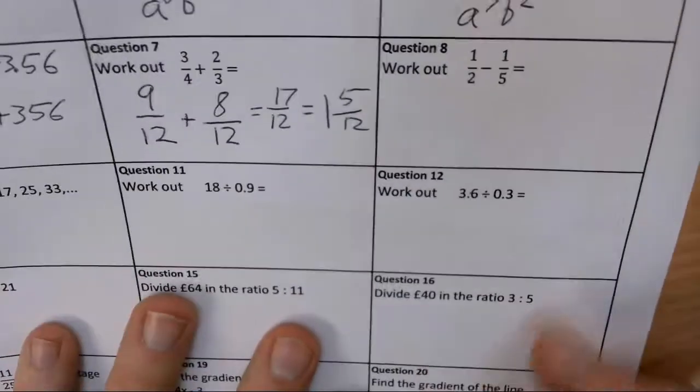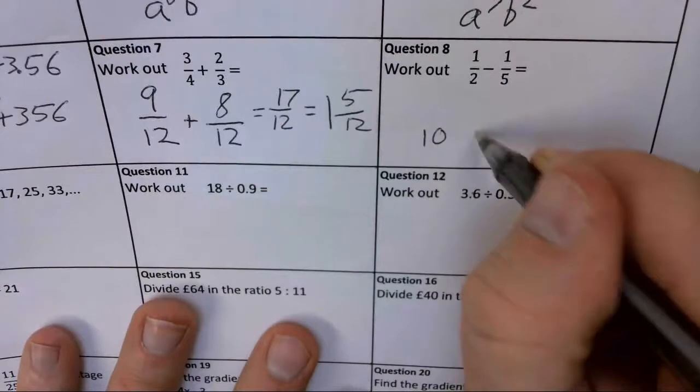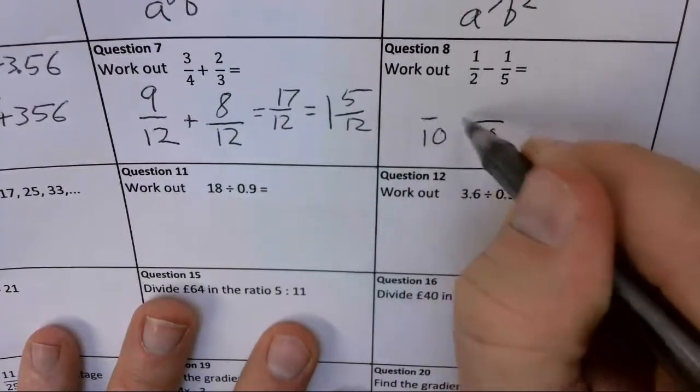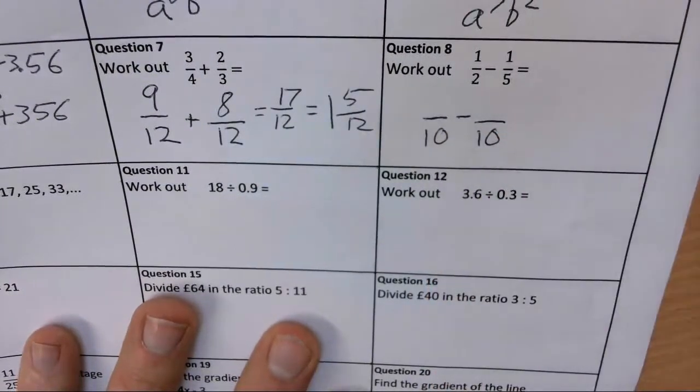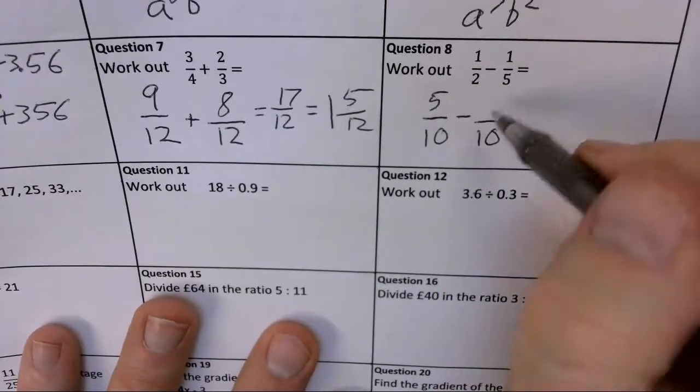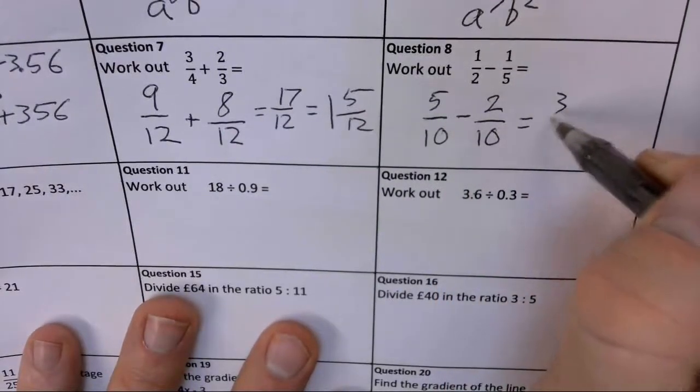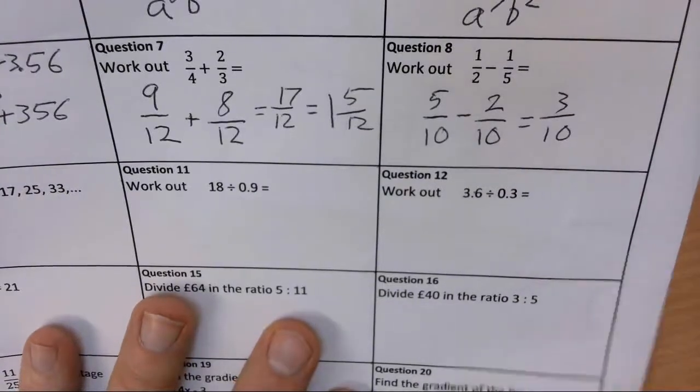Again, common denominator here, lowest common multiple, so 10. We're going to subtract, so a half is the same as 5 tenths, a fifth is the same as 2 tenths, 3 tenths is my answer.